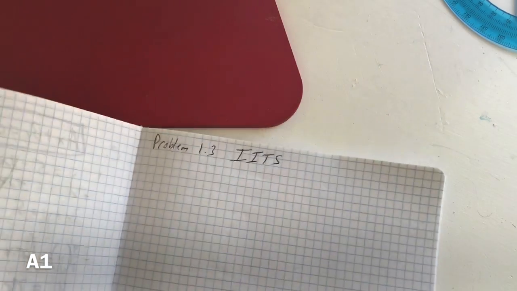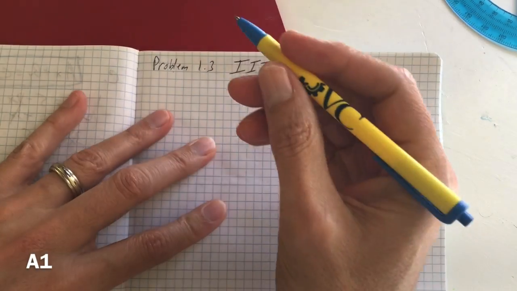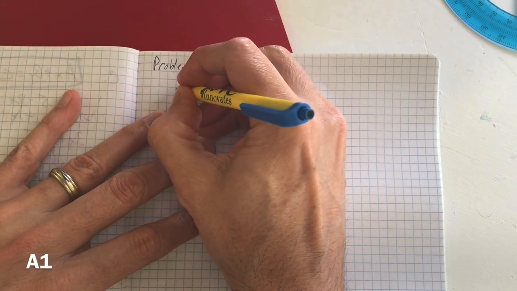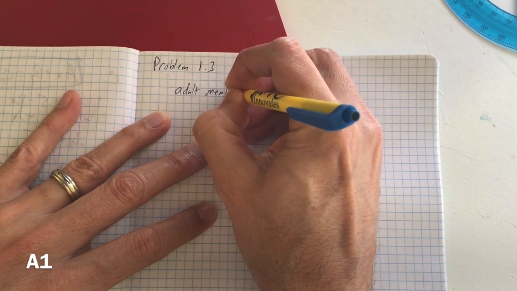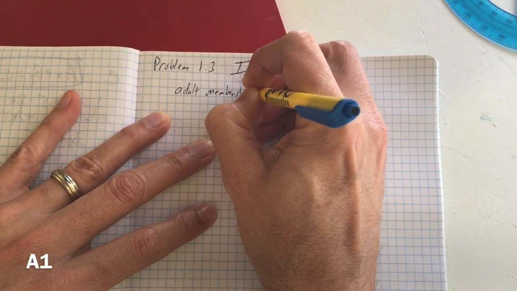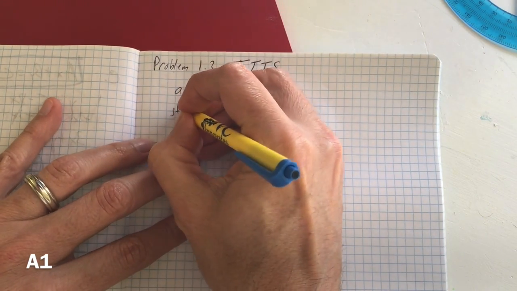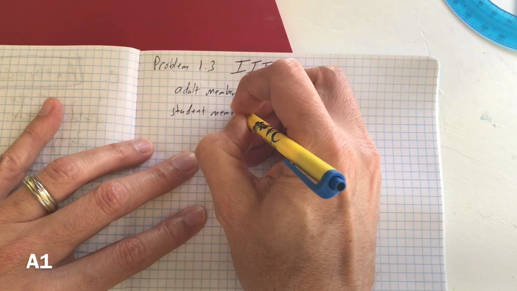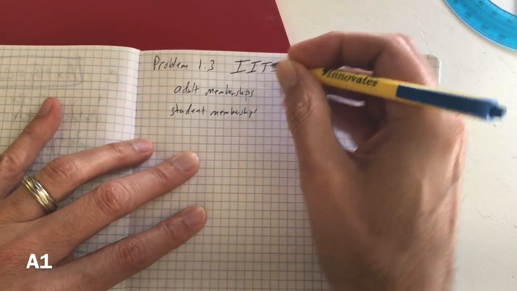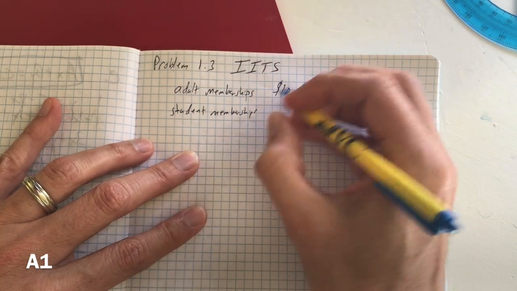Okay, so let's just make sure we understand everything that we have in this situation. There are adult memberships, and there are student memberships. The adult memberships are $10.